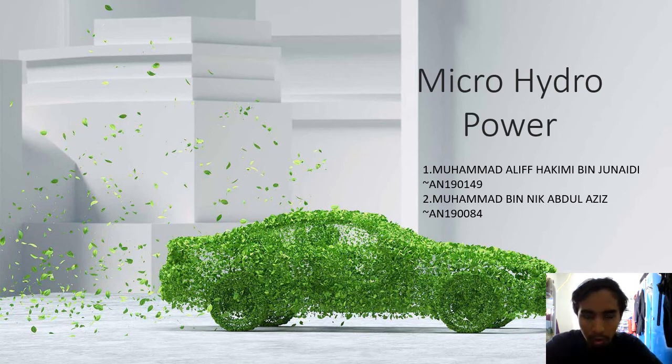Assalamualaikum. Today I will present about our RE project, which is the micro hydropower. Our group is divided into only two members, Muhammad Hakimi bin Junaidi and Muhammad bin Abdul Aziz.